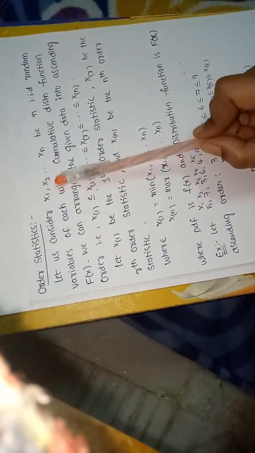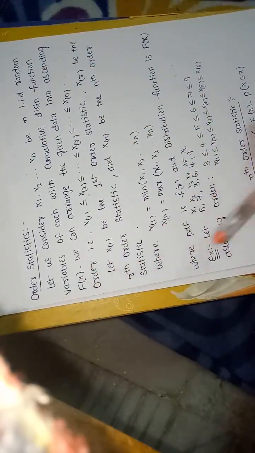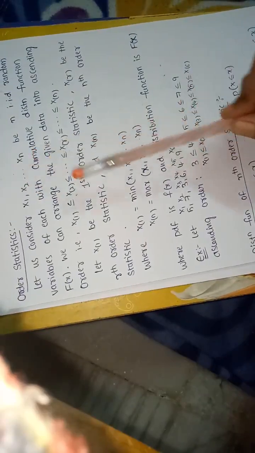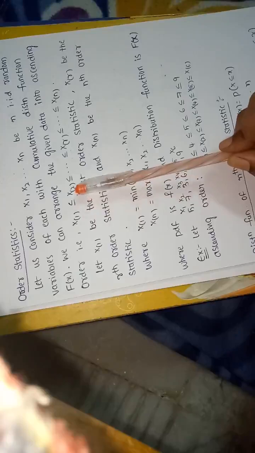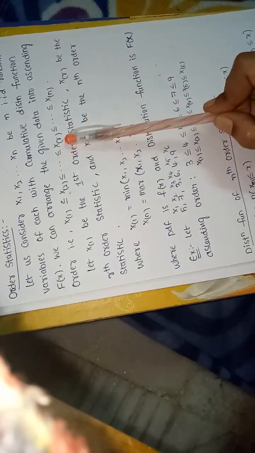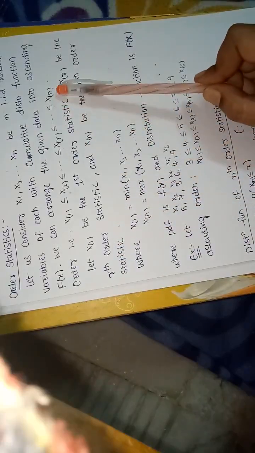Means we are taking random variables X1, X2, so on, Xn with cumulative distribution function F of x, and we are arranging these random variables in ascending order, that is X(1), X(2), so on, X(n). Okay, this X(1) is the first order statistic, X(r) is the rth order statistic, X(n) is the nth order statistic.